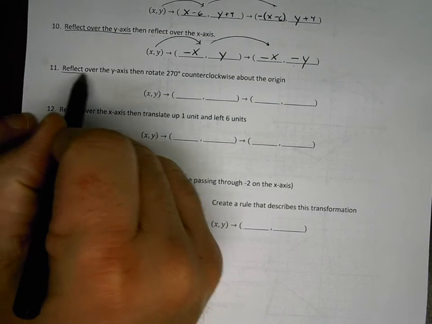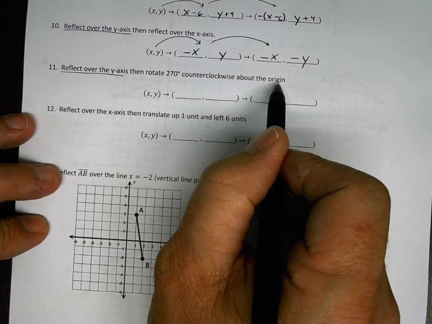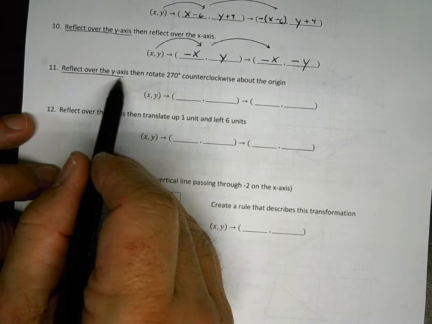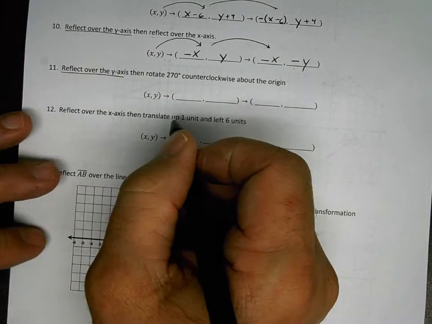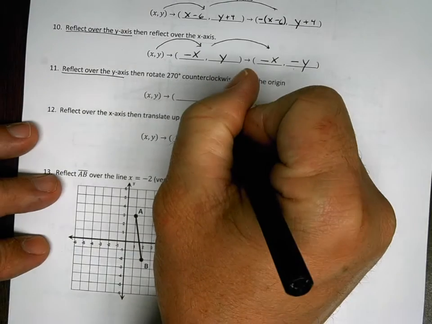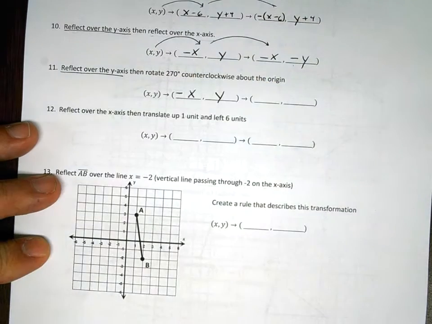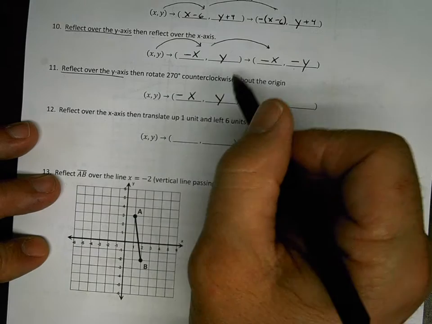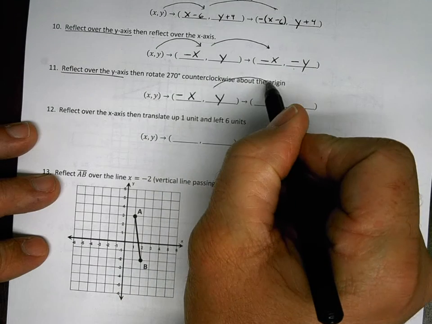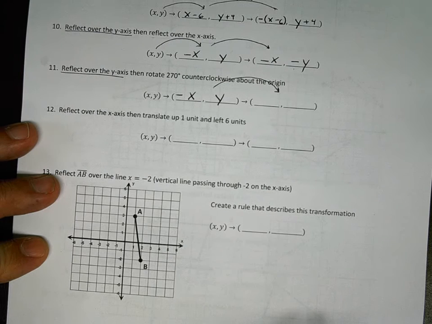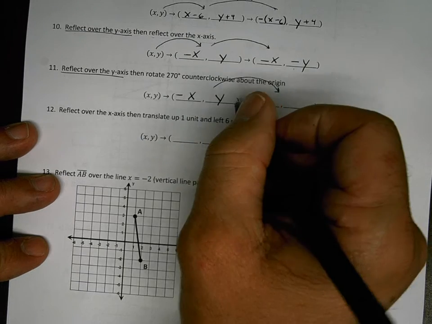Reflect over the y-axis, then rotate 270 degrees counterclockwise about the origin. Okay, so first reflecting over the y-axis. Remember when we reflect over the y-axis, the y stays the same and the x becomes the opposite. And here's a little trick. When you're going to rotate 270 degrees counterclockwise, it's the same as rotating 90 degrees clockwise. So we know when we rotate 90 degrees, we switch our x and our y.